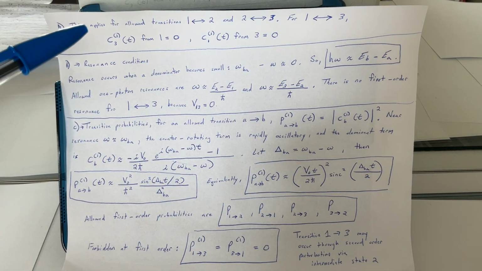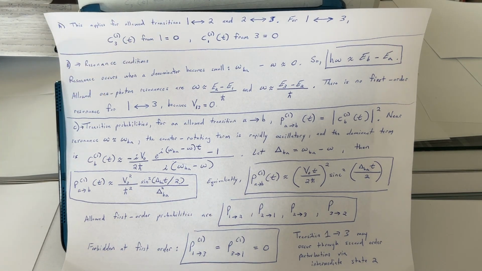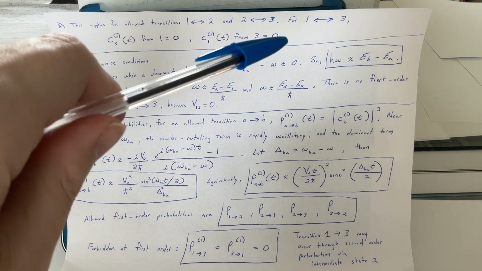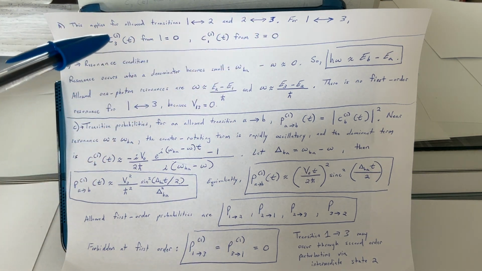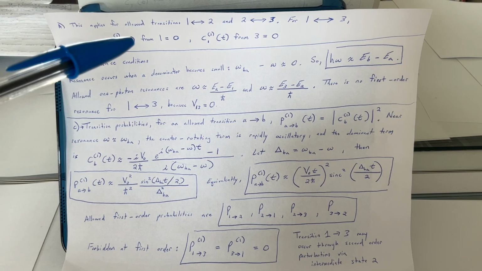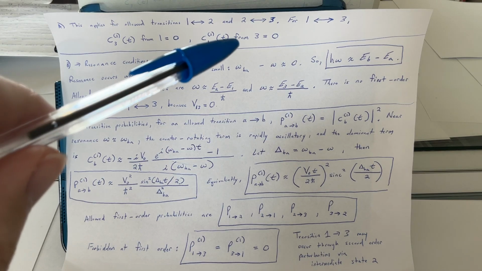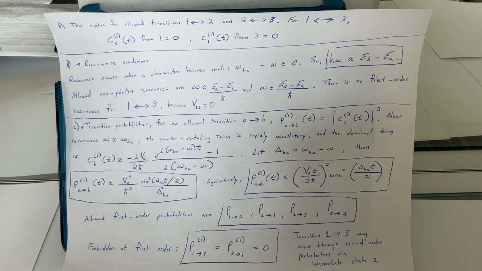We have the coupling 1 to 2, and 2 couples 3. For 1 couples 3, C sub 3 first order of t from 1 equals 0, and C sub 1 first order of t from 3 equals 0. So that is part A.